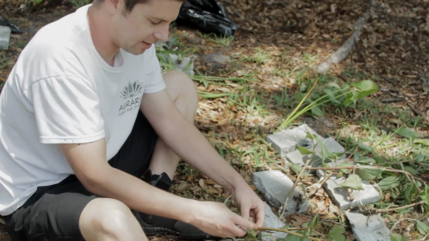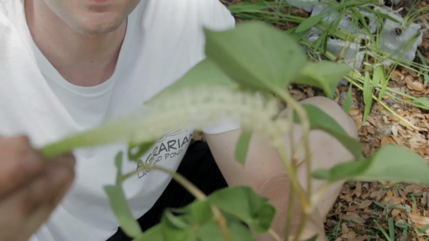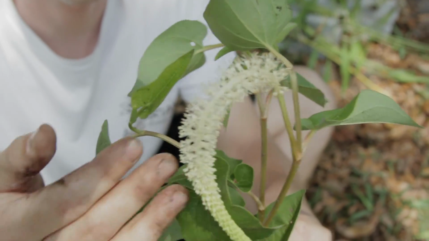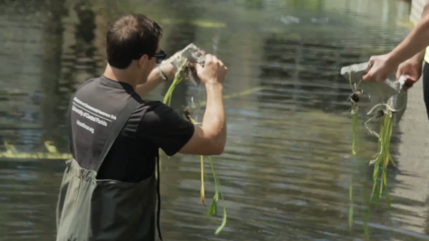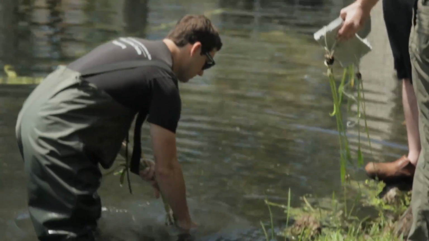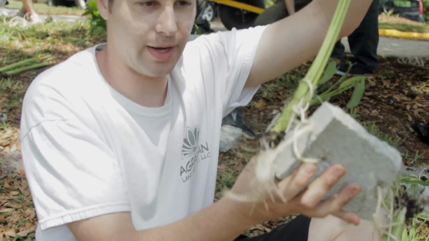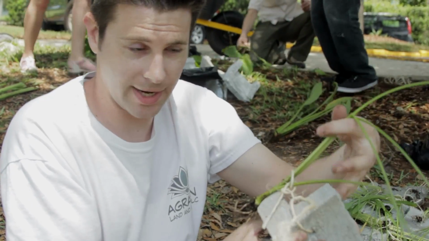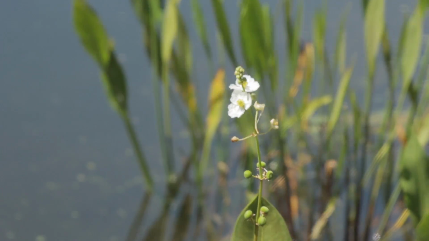We have lizard's tail, and it's identified very easily by this floppy tail that looks very much like a lizard's tail might be. It's a very nice plant, very pretty. And we have duck potato, very high wildlife value. Ducks can eat these, they eat the roots of these and then just little nibble around there. Another reason why it's very important, we tie them to the rocks so that they can be nibbled on but not removed, and that way they'll establish into the soil.